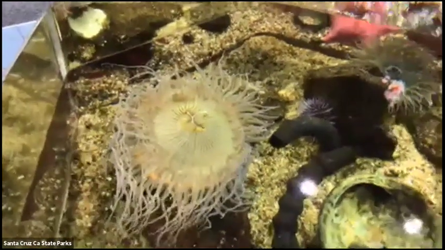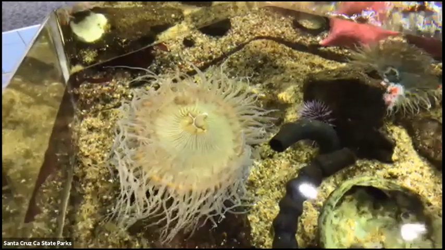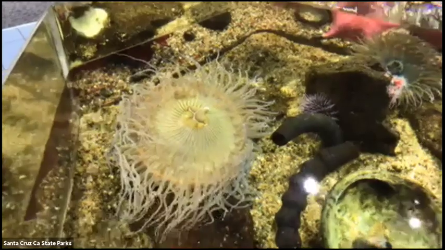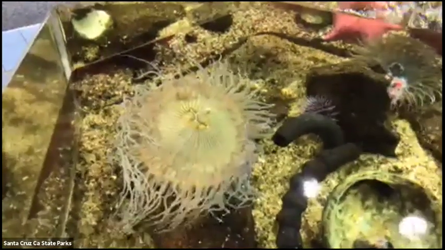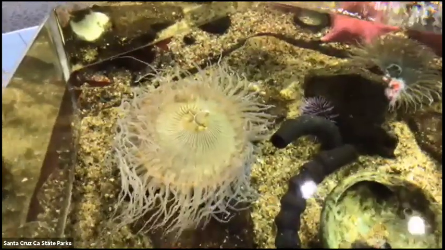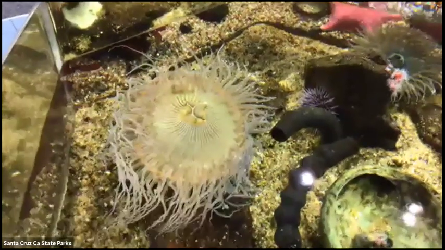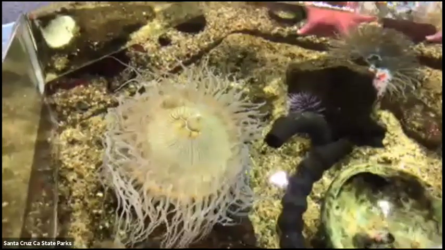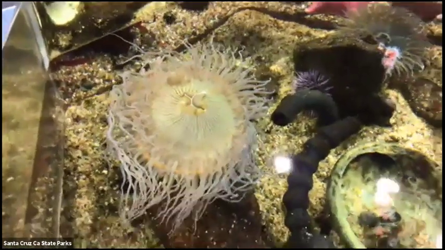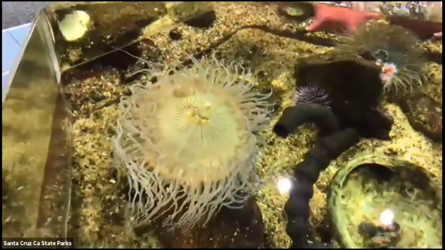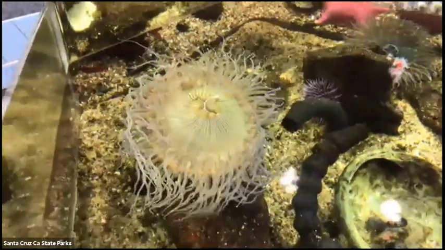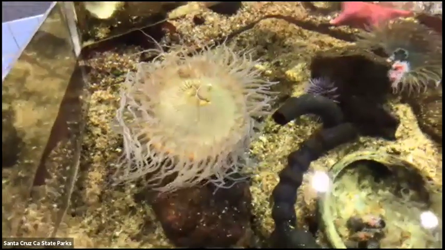photosynthesizes. Just like how our trees and grass photosynthesize and we get oxygen, this anemone gets oxygen from algae, and it also gets energy, like food. That is a really cool adaptation. So this anemone helps algae survive, and the algae helps the anemone survive. And in the wild, you see that these anemones can get an even darker green color. So that's the giant green anemone.